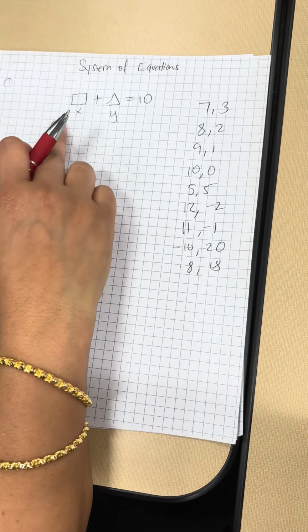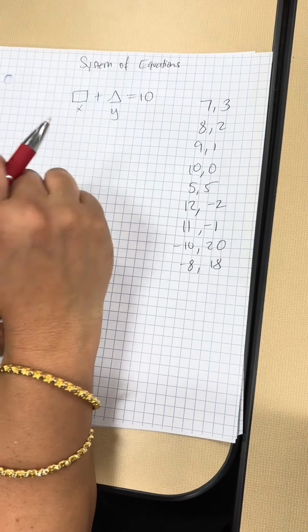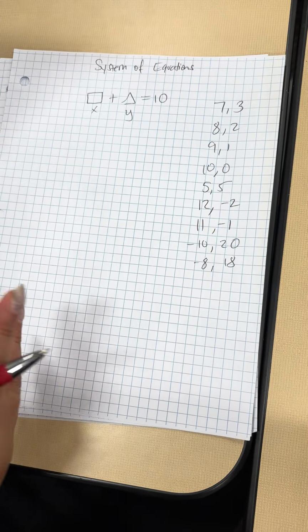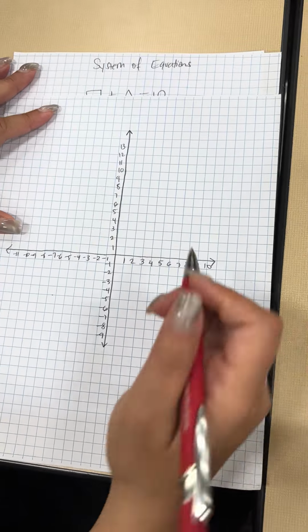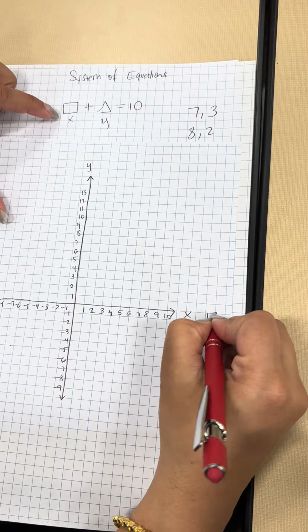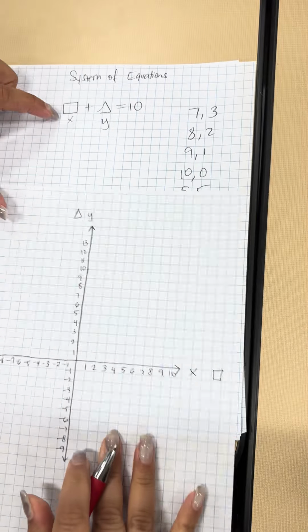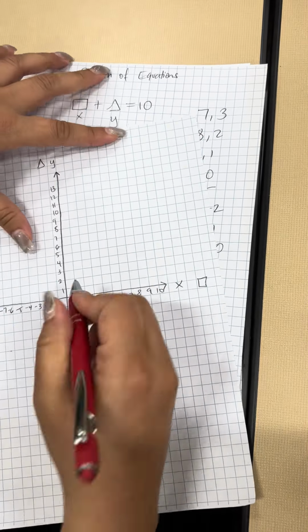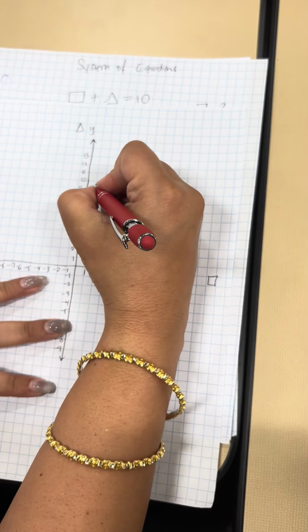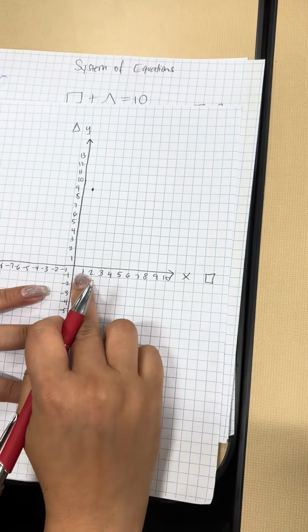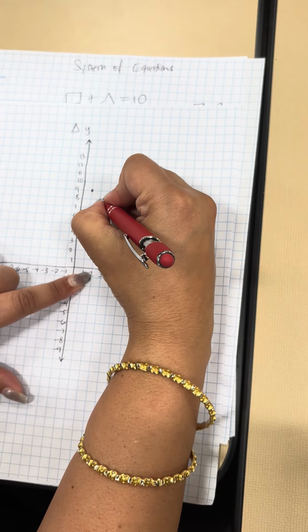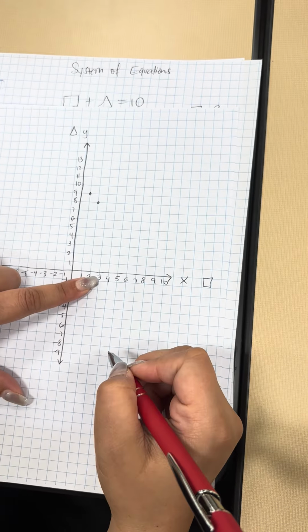So is it possible to know exactly what x and y are? No, there's too many possibilities. Now, we could graph these possibilities on here. So this is our x and our y, which were our square and our triangle numbers. If x is 1, what does y have to be to have a sum of 10? 9. So we're going to plot that, 1, 9. Then 2, 8. Then 3, 7.